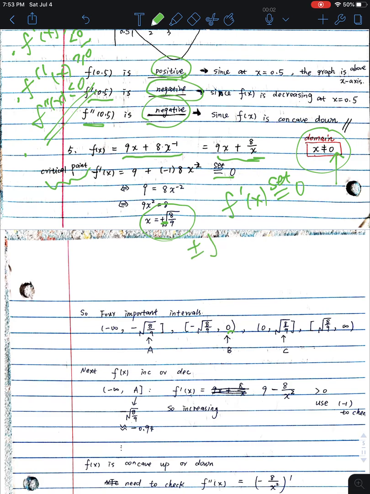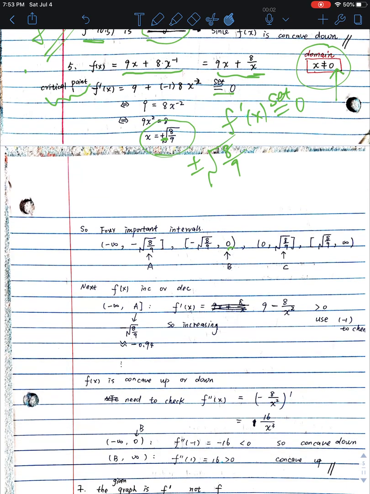So this is a typo. x has 2 values: one is positive square root of 8 over 9 and one is negative square root of 8 over 9. So we can find the 4 important intervals. For question A, it says B is a value where x cannot be from the domain, so x cannot be 0. So B is 0, A is the left side, which is negative square root of 8 over 9, and C is positive square root of 8 over 9.